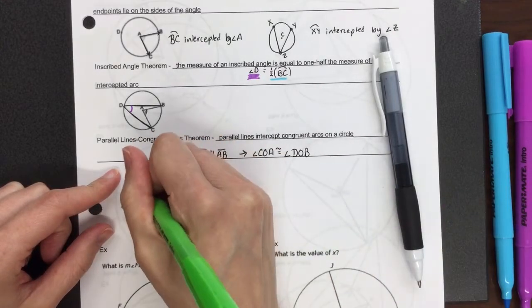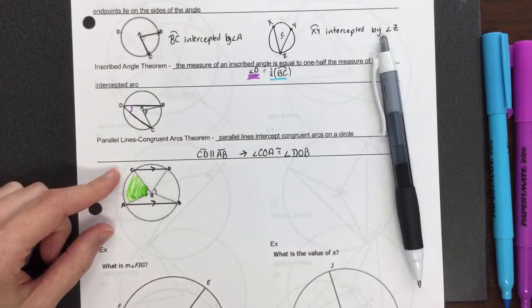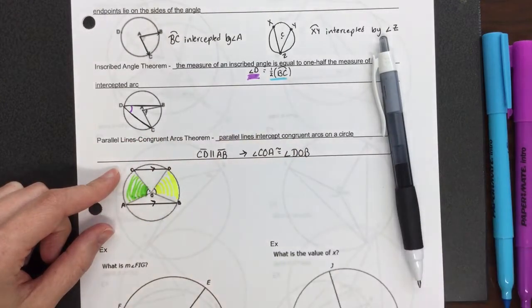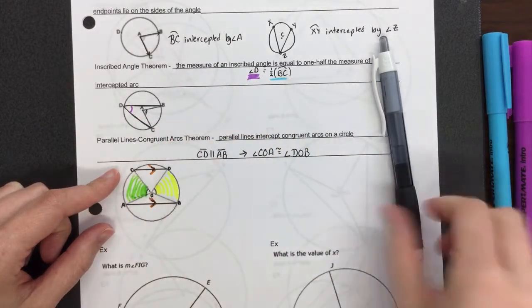So that tells us that this angle right here is going to be the same exact measure as that angle right there, given that line is parallel to that line.